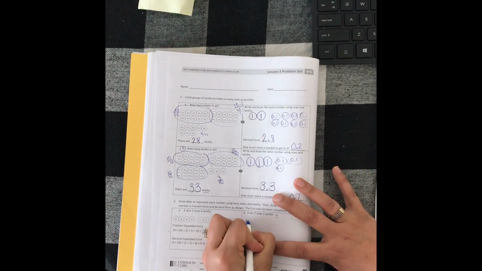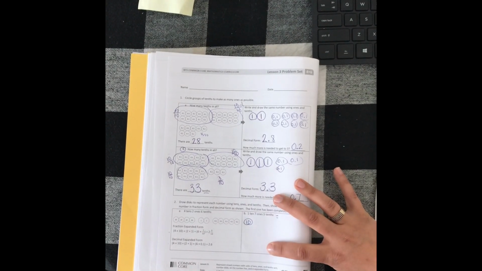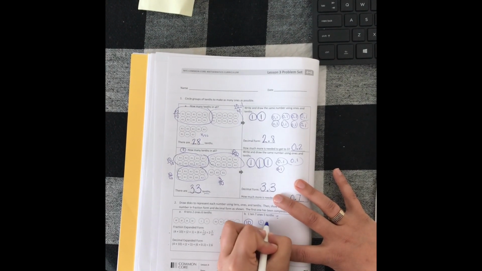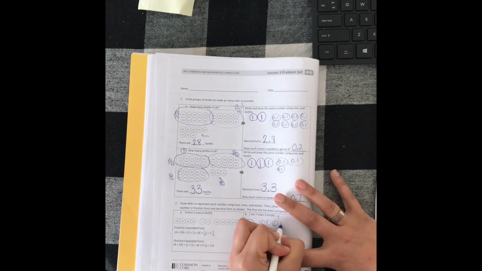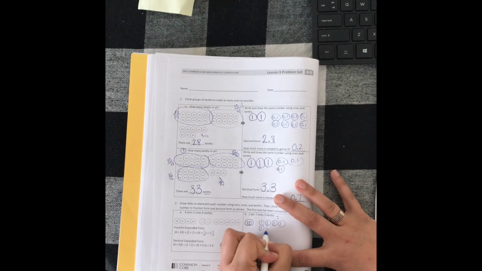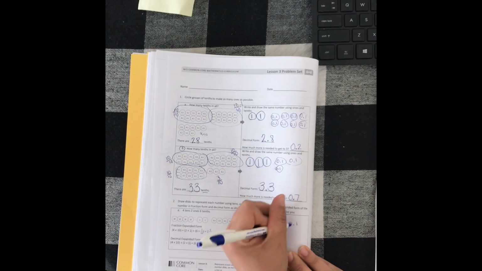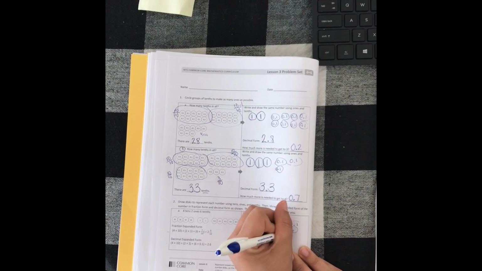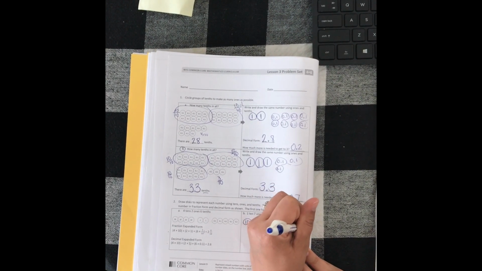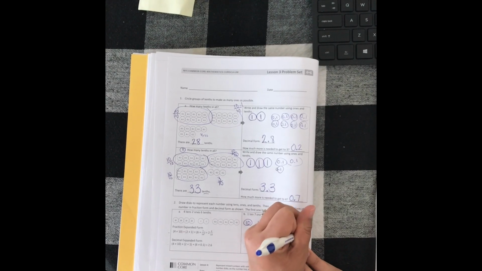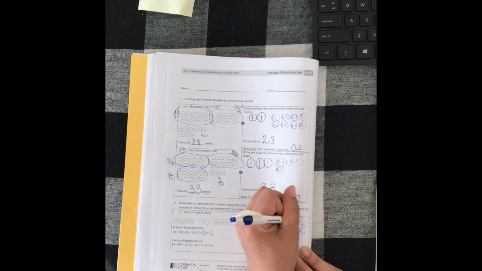I have 1 ten, I have 7 ones, and I have 5 tenths. Sorry, I don't know if you can see, it's kind of stuck over here on the side. Okay, so now I drew my number.